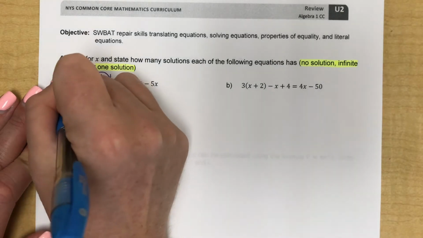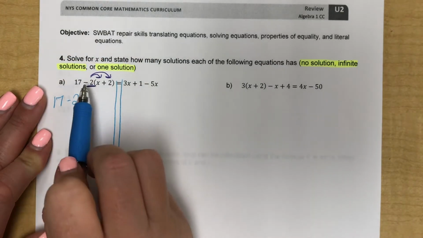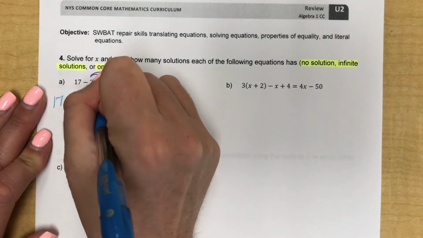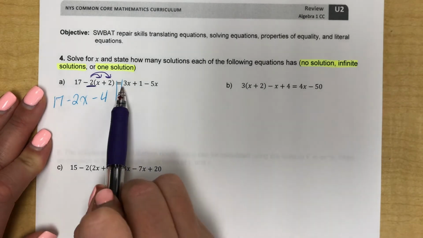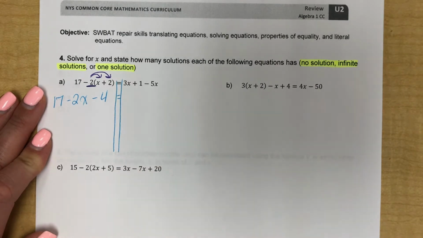Negative 2 times x is negative 2x. Negative 2 times 2 is negative 4, and that's going to equal the right-hand side. But if I look, the right-hand side looks kind of busy right now. So if I want, I can combine like terms right now.